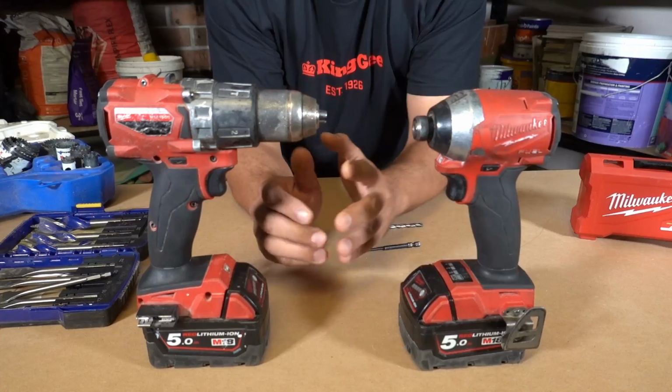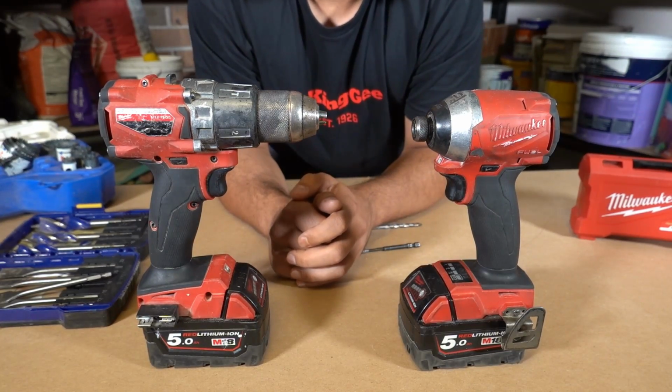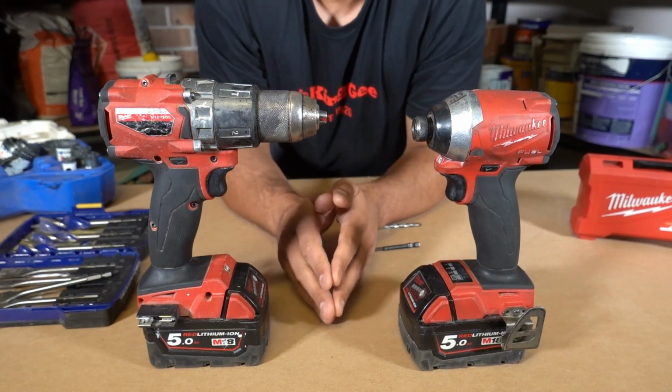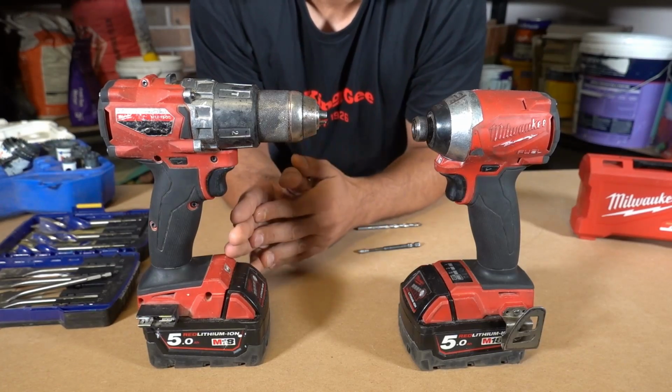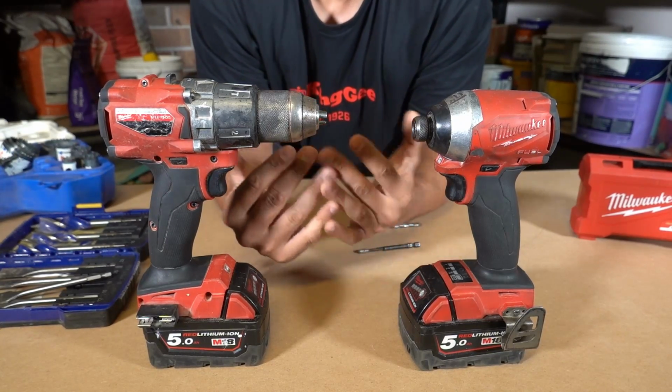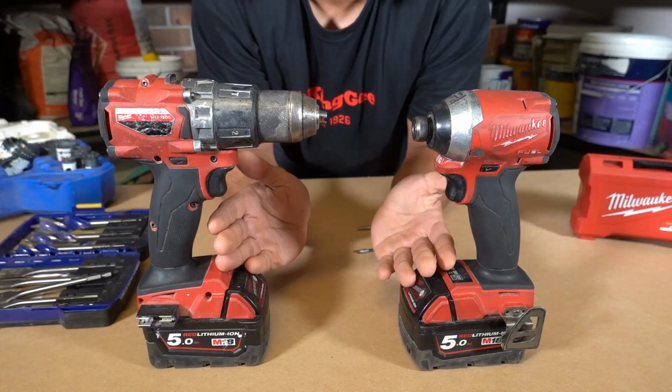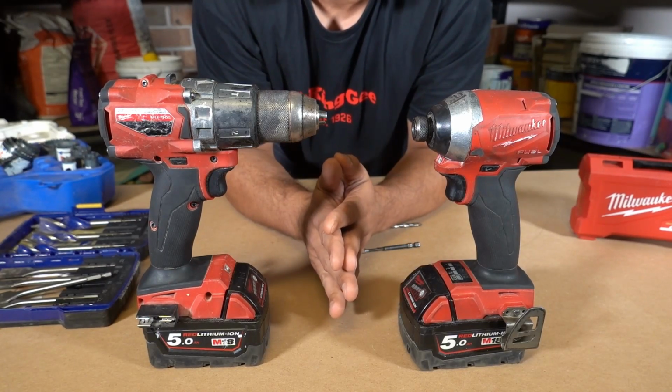Let's do this. All right, guys, so I'm going to keep this as simple and straightforward as possible. Hopefully by the end of this video, you'll be able to determine which one is the drill driver, which one is the impact driver, the different types of bits that go on each one of these drills, and the different applications that they're used for.